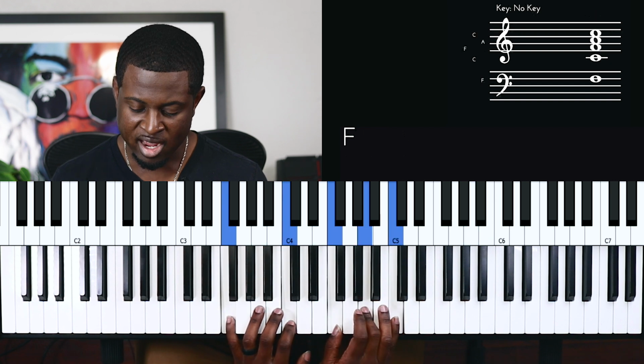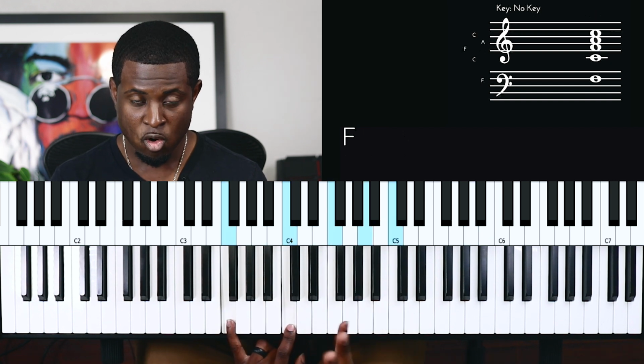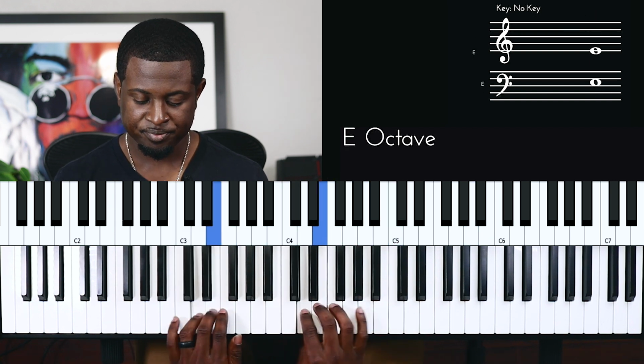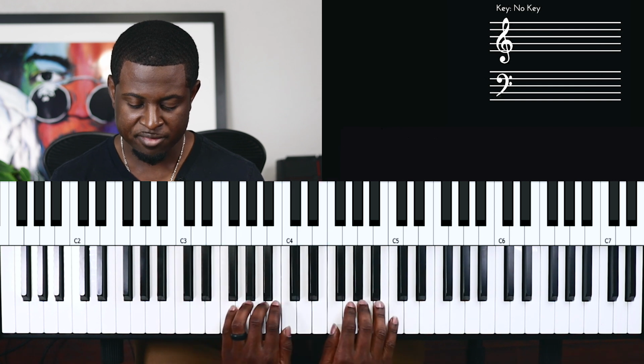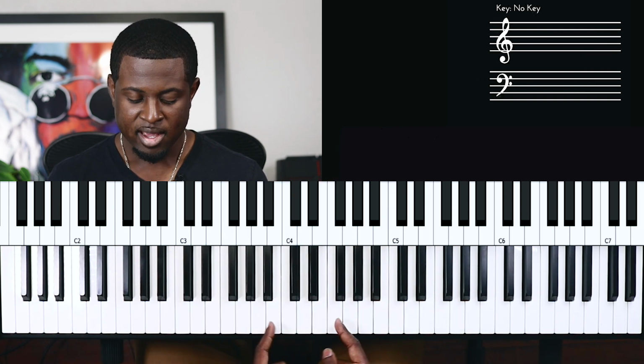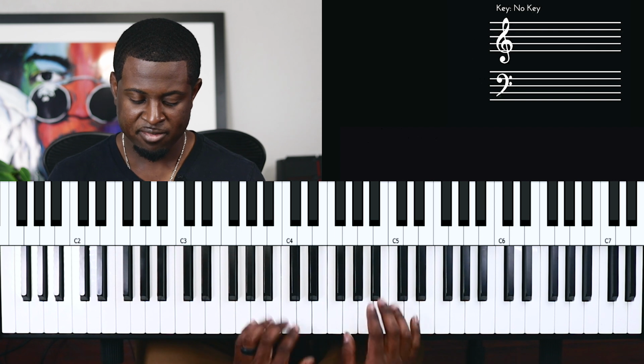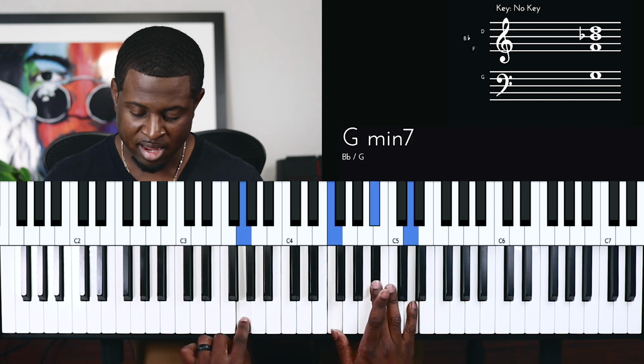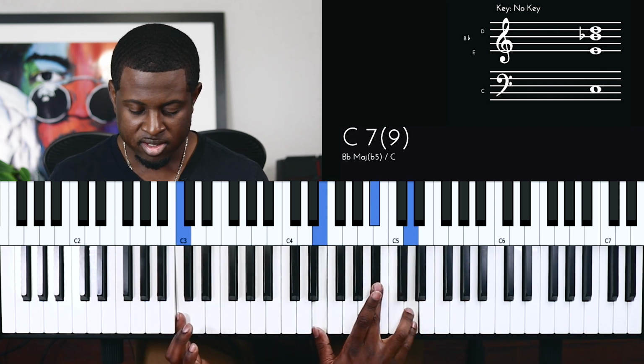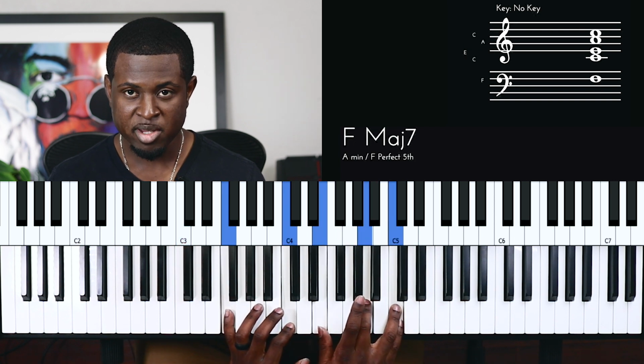So we should already know that we're using a 2-5-1 lick going to the 4th degree of the major scale. So we're going to an F, which is the 4th chord within the C major scale. 1, 2, 3, 4. F is the 4, and we're playing a 2-5-1 of F. So we're playing G minor 7, C7 to an F major 7.